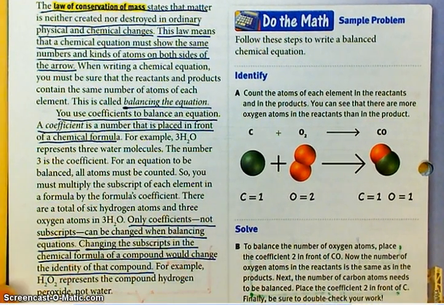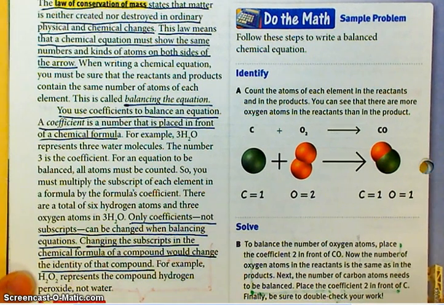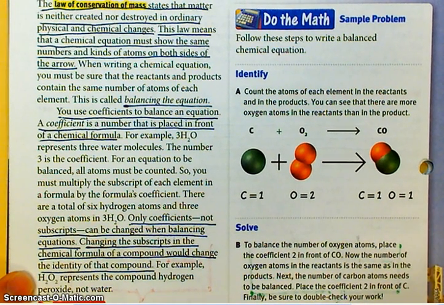Okay? And they give you this example. H2O2 is hydrogen peroxide. It's not water. It's got hydrogen and oxygen in it, just like water does. But it's got very different properties from water. So changing the subscripts is a big, big no-no. You cannot do that. So when you balance chemical reactions, you only balance by changing the coefficients. Okay?